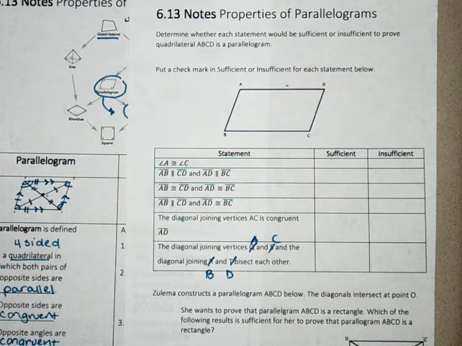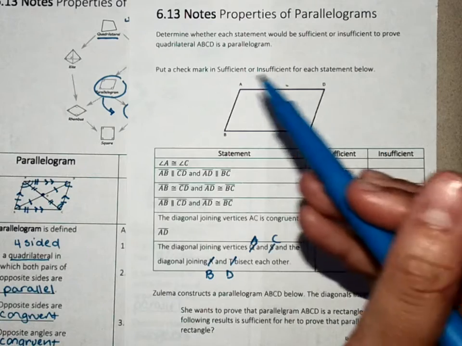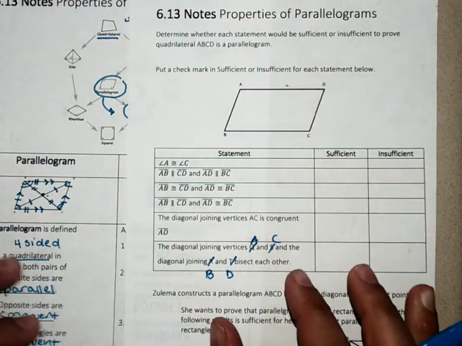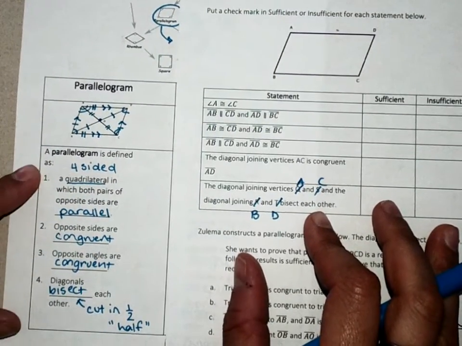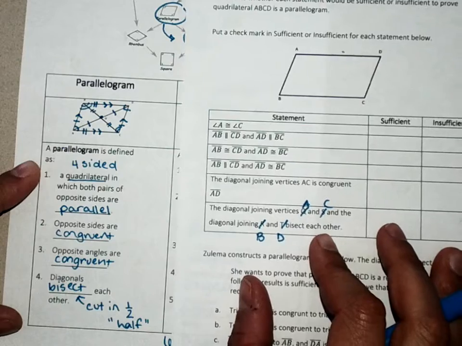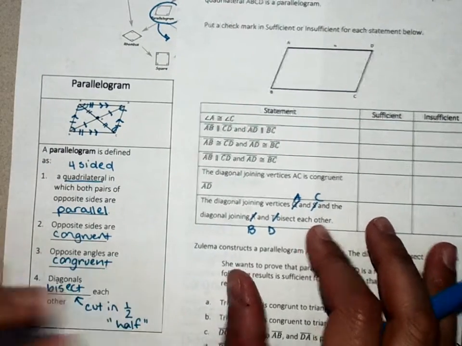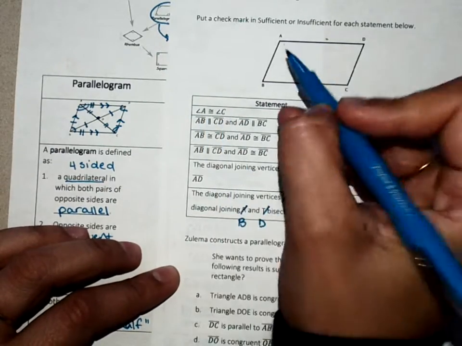We're now going to go through a proof that is asking whether or not the information listed in the statement is enough to prove that this image is a parallelogram. So I'm going to keep our notes about what makes something a parallelogram right next to me so that it's easier for me to analyze if this is sufficient or insufficient information. So let's read our first statement. A is congruent to C.